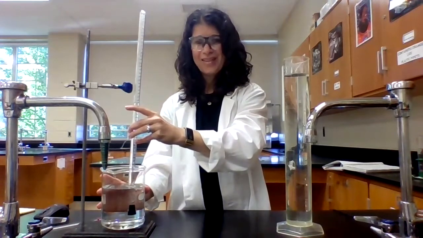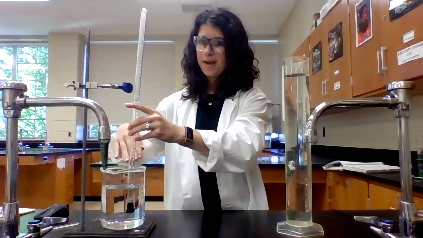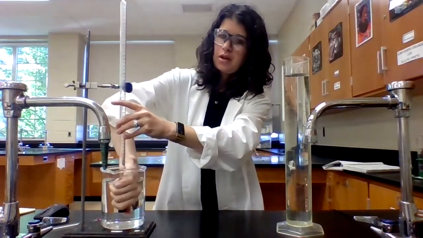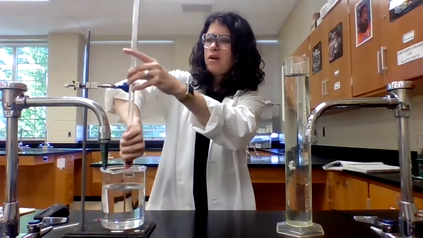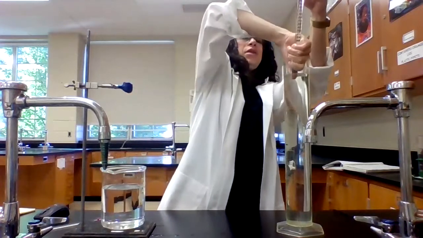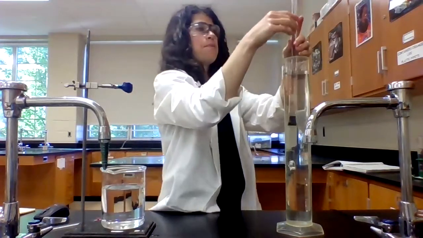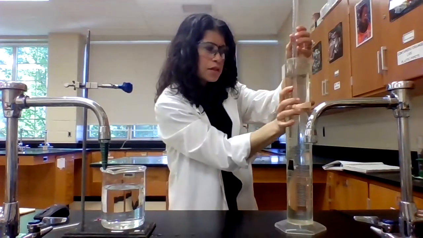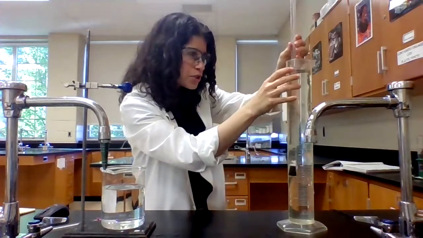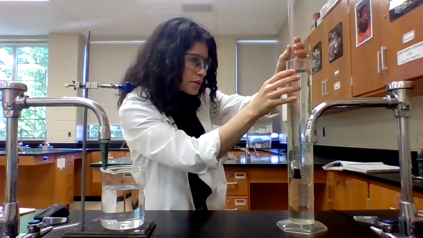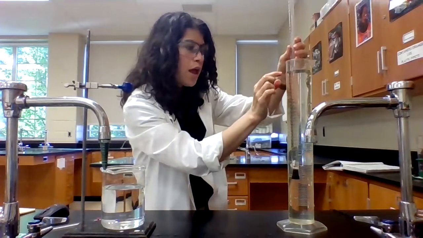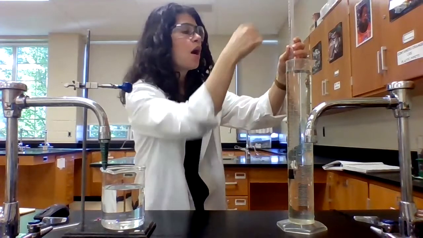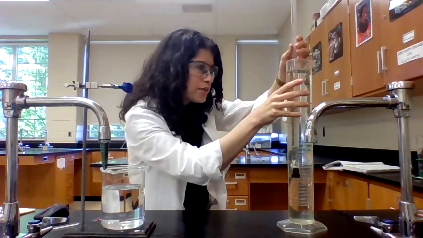Yes, there was hydrochloric acid, but it has been diluted in this beaker of water, so it's safe for me to put my hand in here. And I'm just going to cover up that hole there and transfer this inside here. And then what I want to do is get the levels to be the same height, and when they're the same height, that's when I'm going to record the volume of the hydrogen gas.